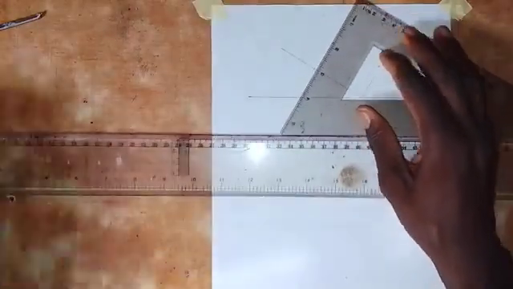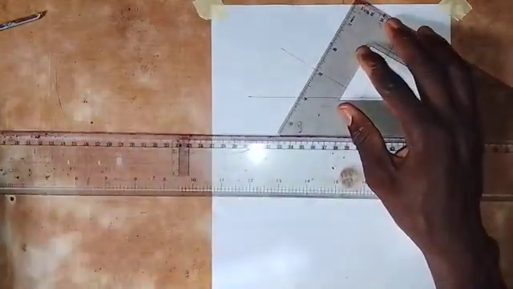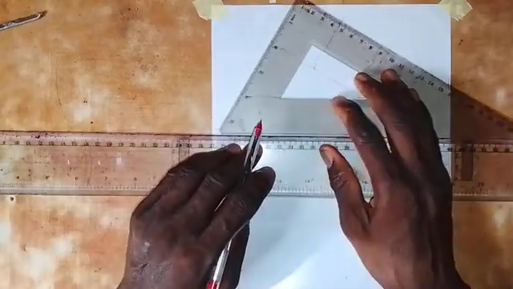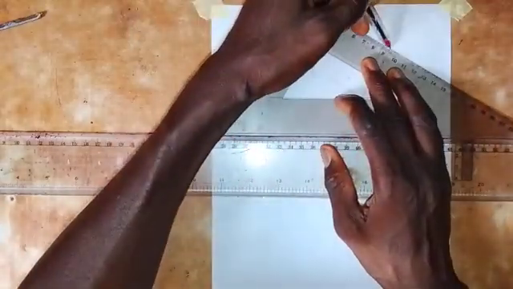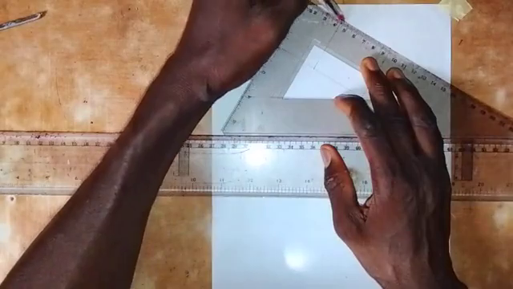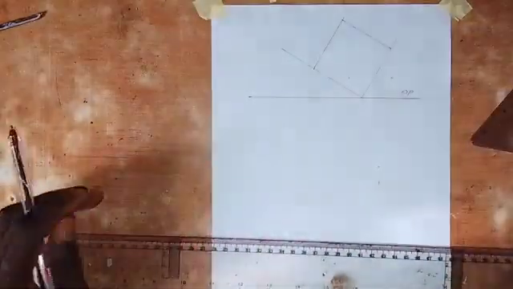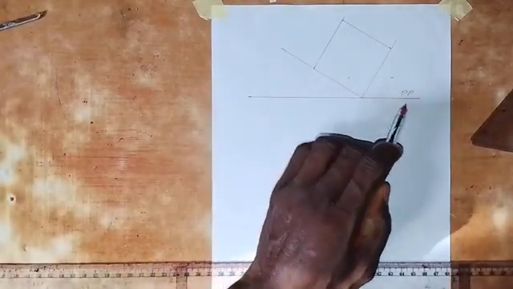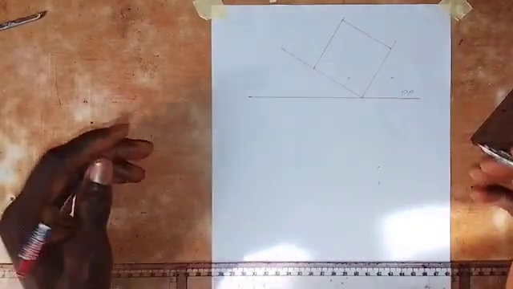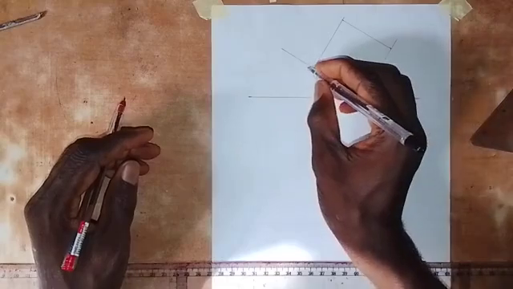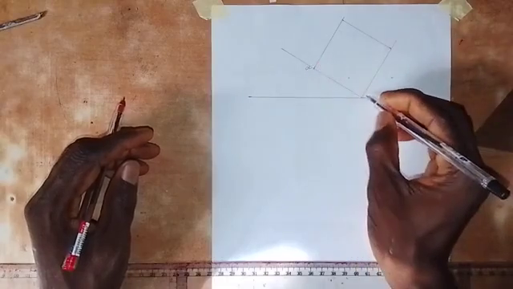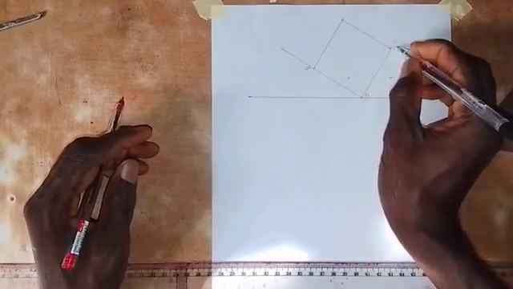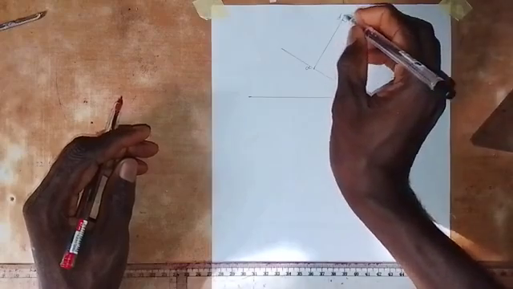So now, to complete the square, I'm going to draw a line in this direction. Then with the 30 degrees side of the square, I will draw a line in this direction to complete the square. So this is the square, okay. So the angle that this side makes with the picture plane is 60 degrees as we are told in the question. So I'm going to label this point. This point I will call point A, and this point here is point B, okay. This point is point C, and this point is point D on the square.